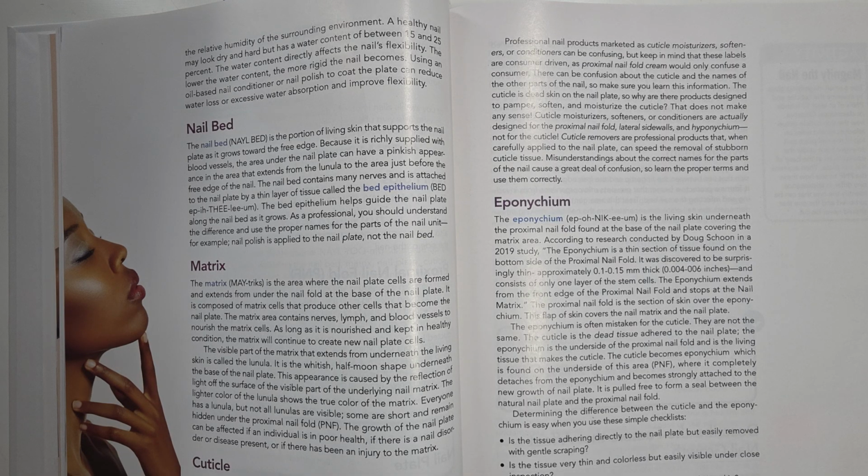The cuticle forms an important seal between the PNF, proximal nail fold, and nail plate, preventing infectious organisms from getting underneath the skin to infect the matrix or bone.